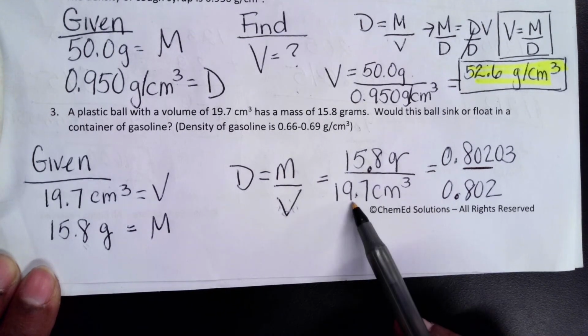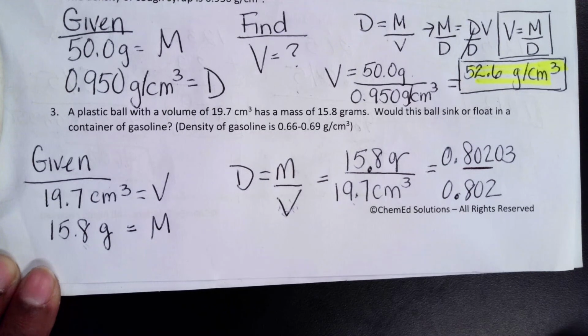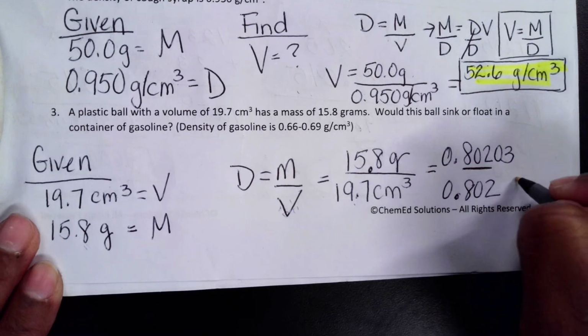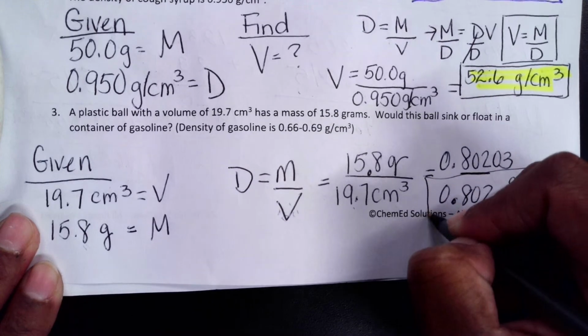If one of these were 2 sig figs, then our answer would have to be 2. But both of them are 3. What would the unit be for our answer? Yep, grams divided by centimeters cubed.